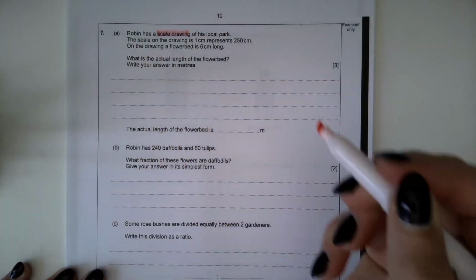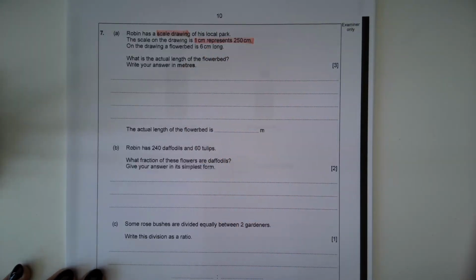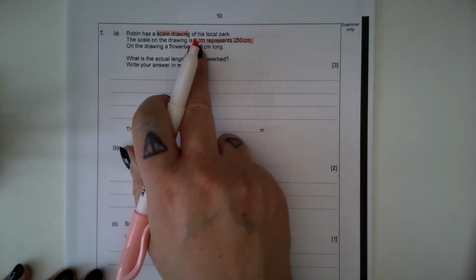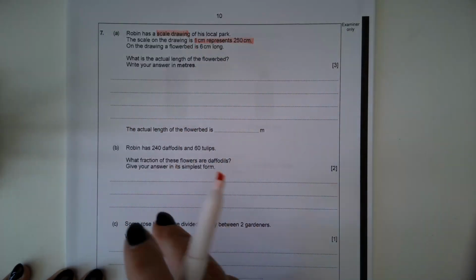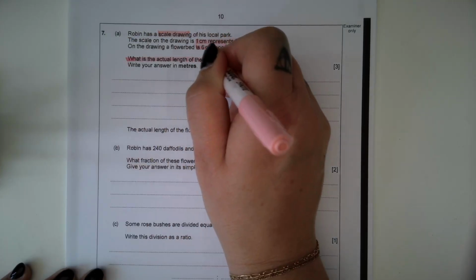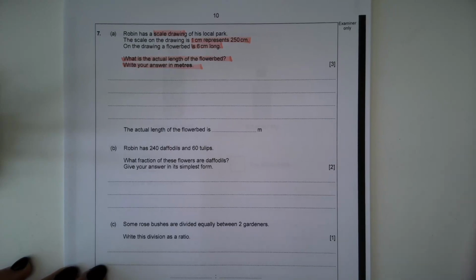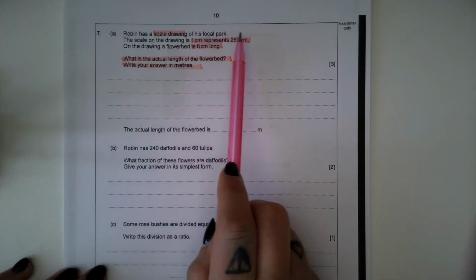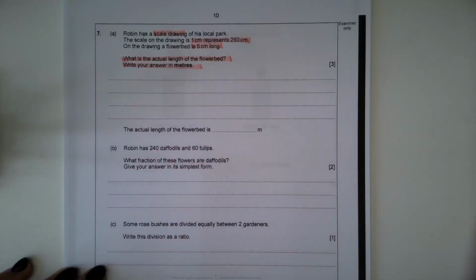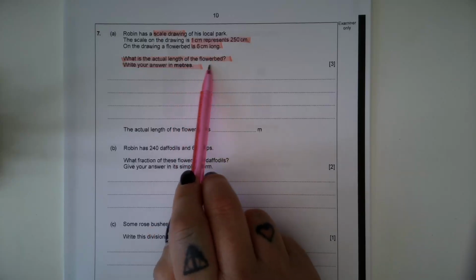Question 7a. Robin has a scale drawing of his local park. The scale on the drawing is 1 centimetre represents 250 centimetres in real life. So every 1 centimetre on the drawing is 250 centimetres in real life. On the drawing, a flower bed is 6 centimetres long. What is the actual length of the flower bed? Write your answer in metres. So the first thing to notice here is they say write your answer in metres. Everything's in centimetres. So at some point we're going to need to convert from centimetres to metres. But to start off with, let's deal with finding out the actual length of the flower bed.